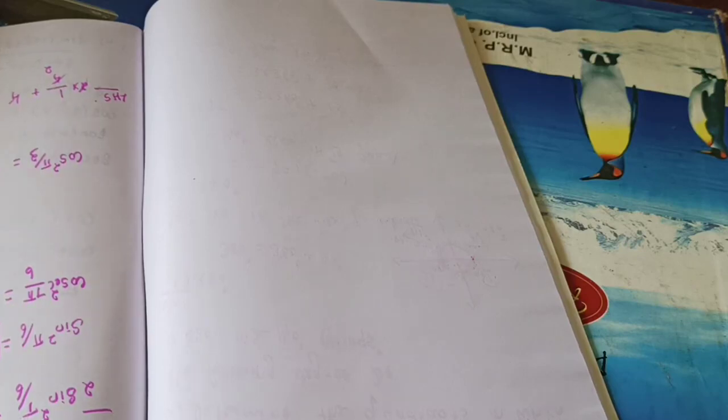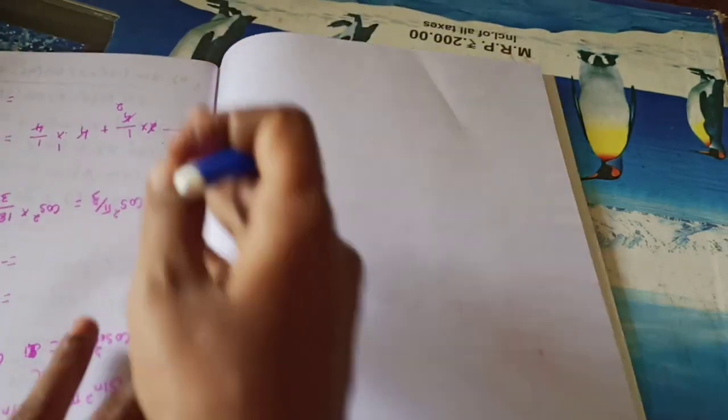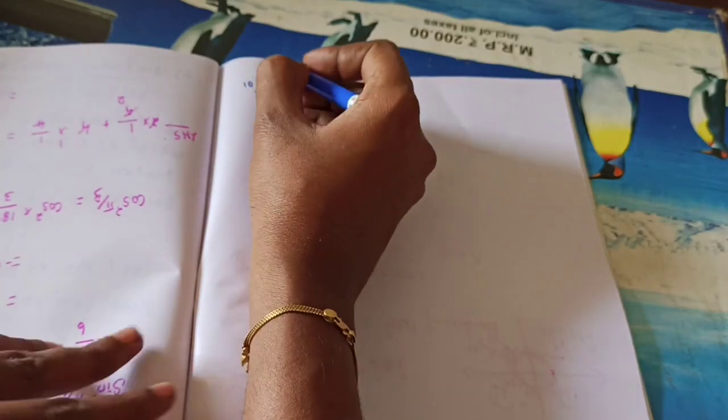So, I think it's the last problem in this exercise. Number 10.